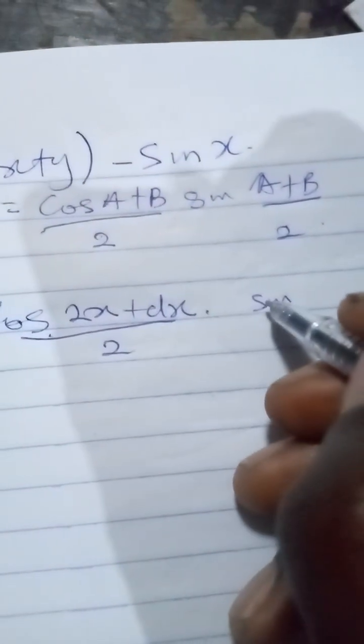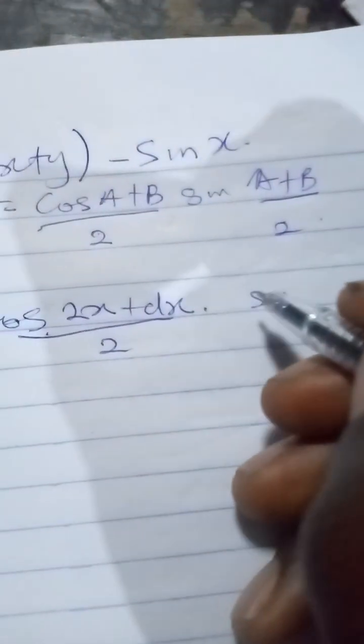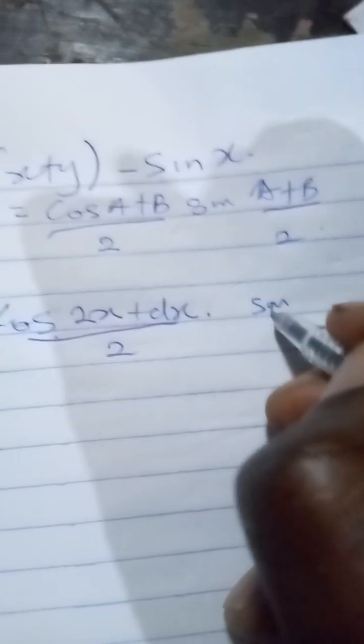So that will be cos 2x plus dx over 2 multiplied by sine.